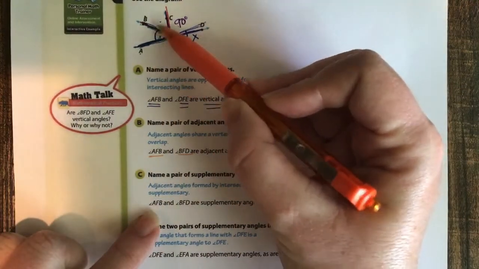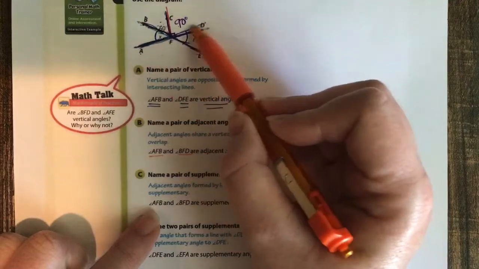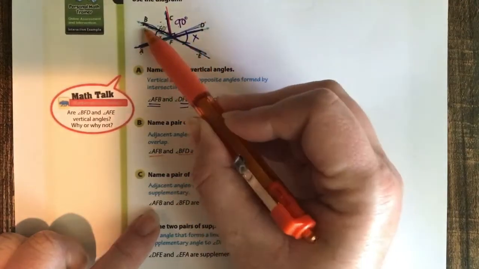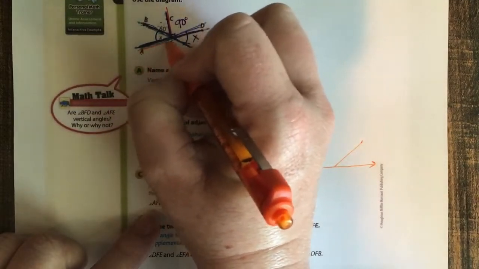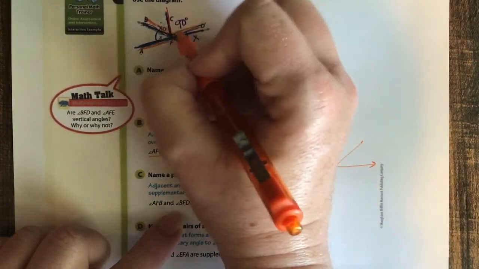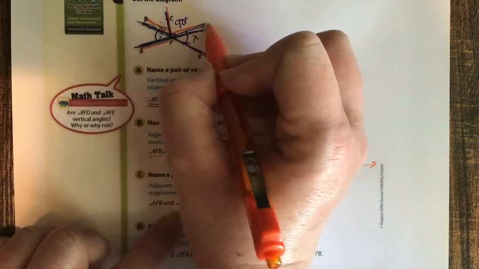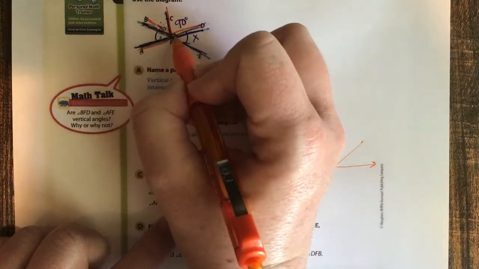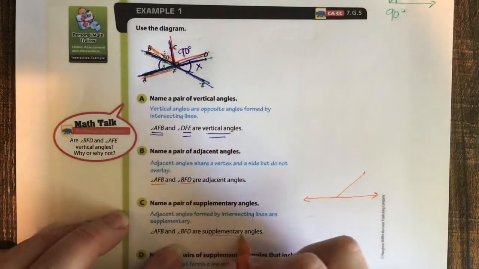They did AFB. So they're doing this straight line. AFB, and then they did BFD. These two. Because this is the straight line. They broke it up with this ray. So this angle and this angle are supplementary.